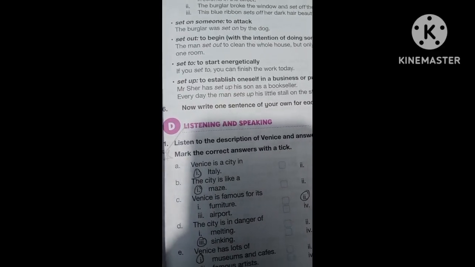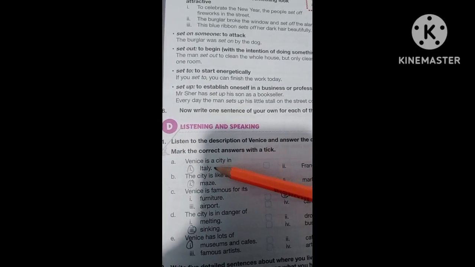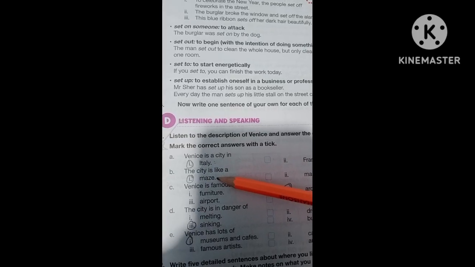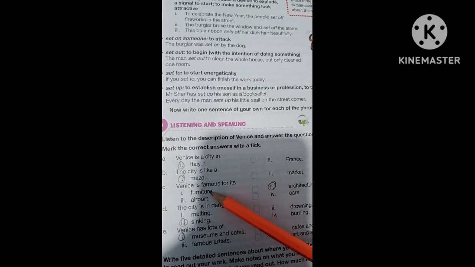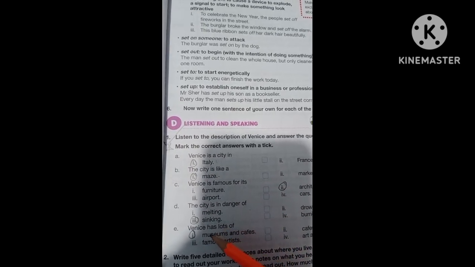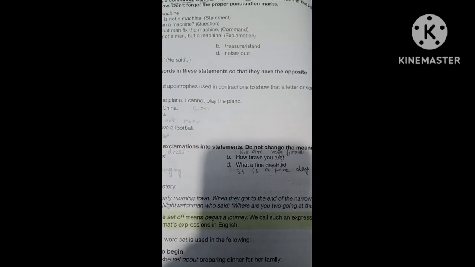Now you will choose the correct option. Venice is a city in Italy. Mark Italy. The city is like a maze. Venice is famous for its architecture. The city is in danger of sinking. Venice has a lot of museums and cafes. So this is your exercise.